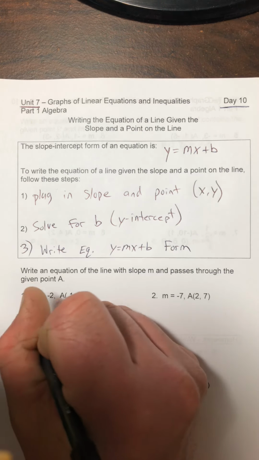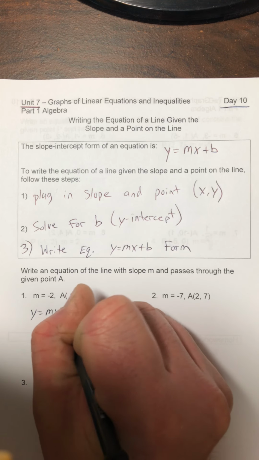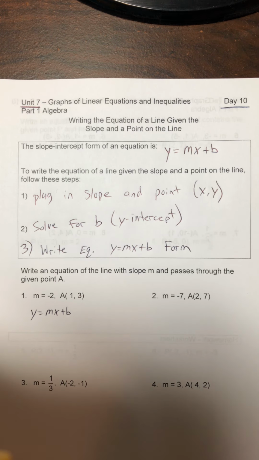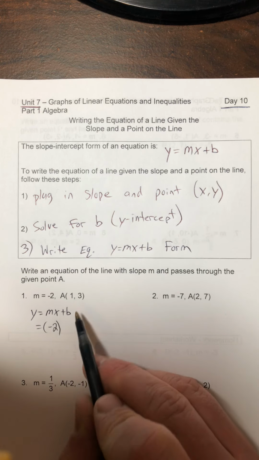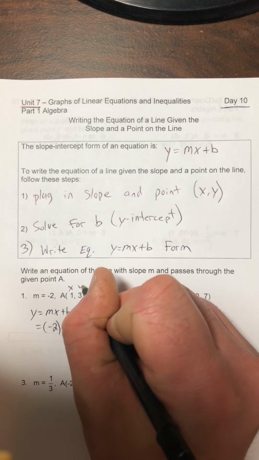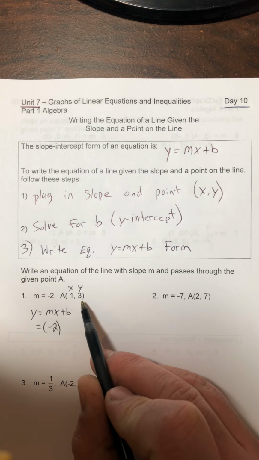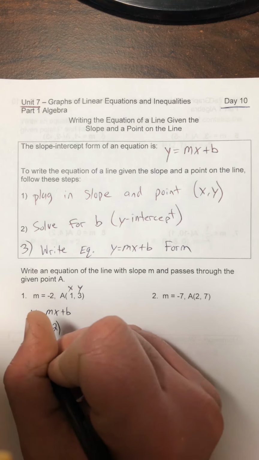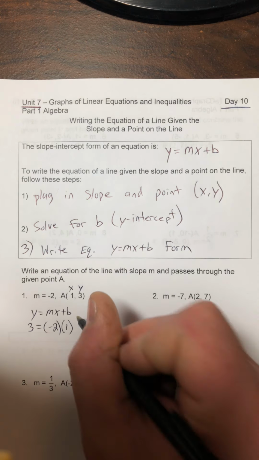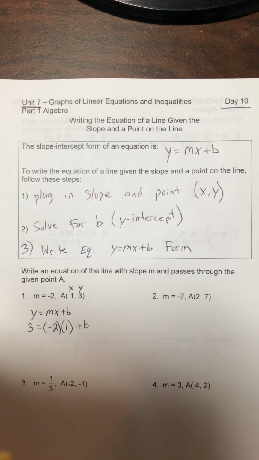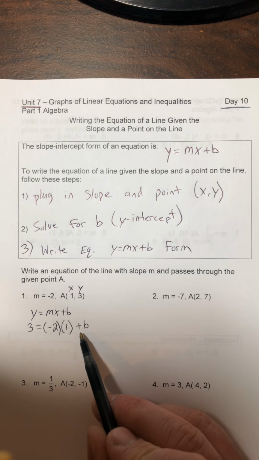So every line is y equals mx plus b. Plug in what they give us. They give us m is -2. They give us this point, (1, 3). That's an xy coordinate. So 1 is x, 3 is y. So plug them in. 3 is y. X is 1. Plus b is still there. We're going to simplify this and solve for b.